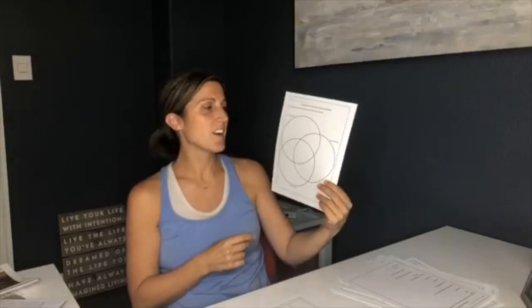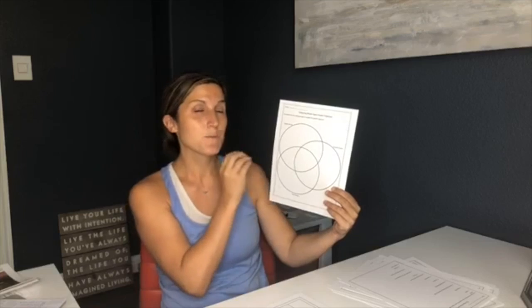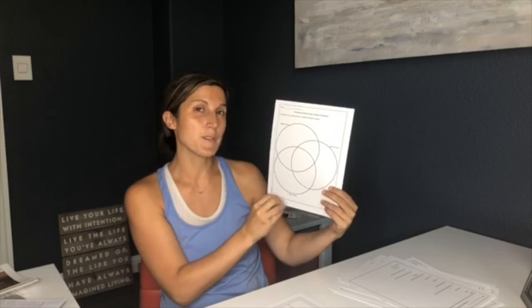Here we have a Venn diagram for comparing the 3 types of muscle. This would be a great activity for upper elementary students as well as middle school students.